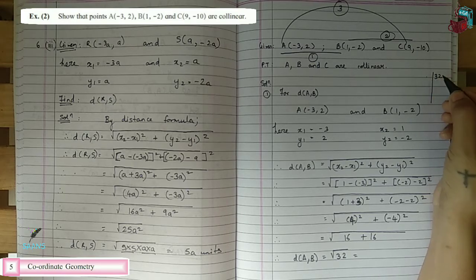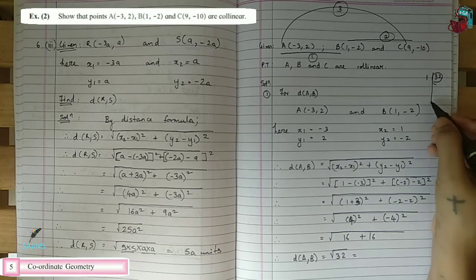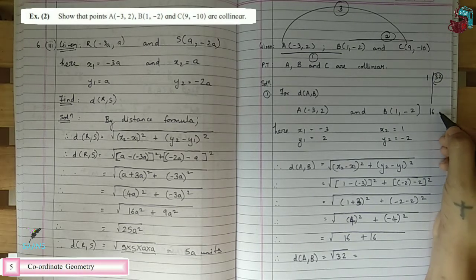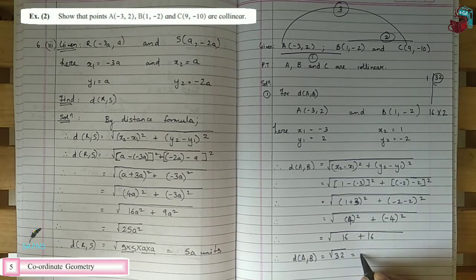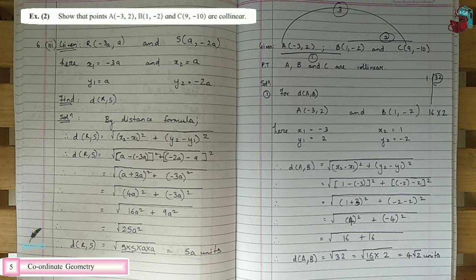Or you can directly do it as 16 2s are 32. So 32 is a whole number, that is a perfect square into 2. So it will be under root 16 into 2. Square root of 16 is 4 and under root 2 will remain as it is. So 4 root 2 units.